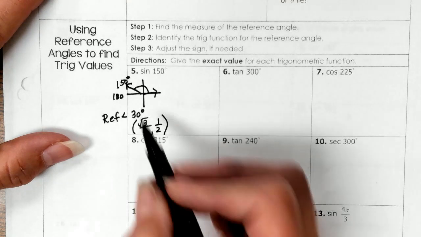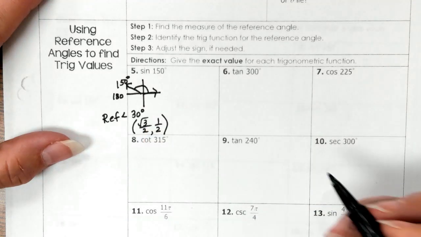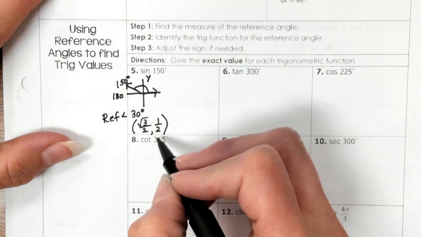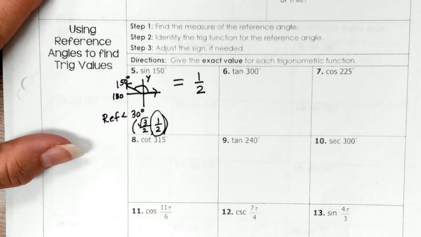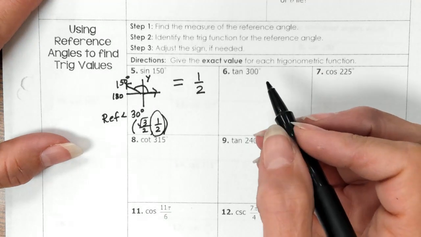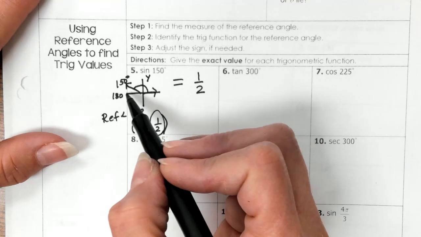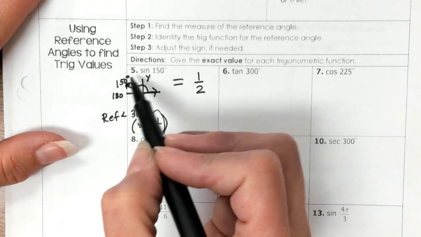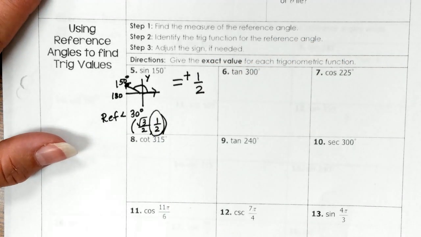If we can pull the 30 answers, now we can go back and say the question is sine. Well, what is sine? Y. And if sine is y, then we're going to go here and we're going to pick out the 1/2. Now, there is one other thing that I look at, and is the 1/2 going to be positive or is it going to be negative? Well, isn't the y in this quadrant a positive? In the second quadrant, the y is up here, so the y is positive. So the answer is positive 1/2. And you have just finished problem 5.